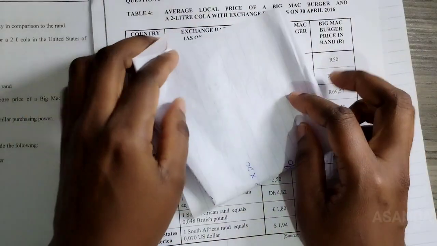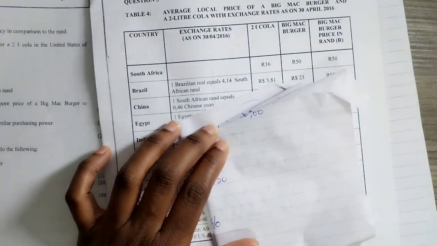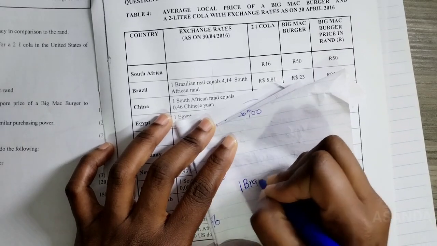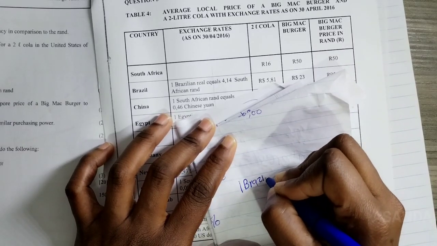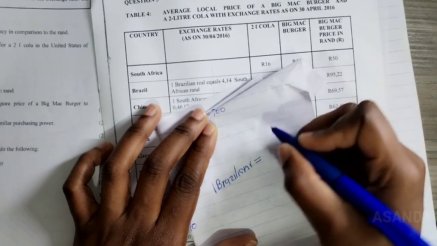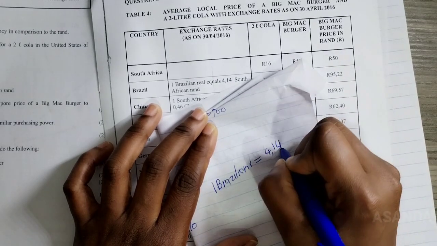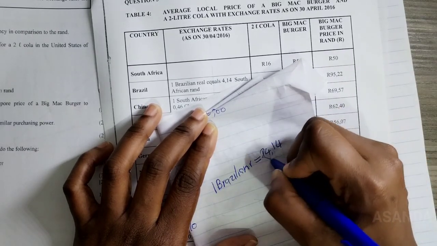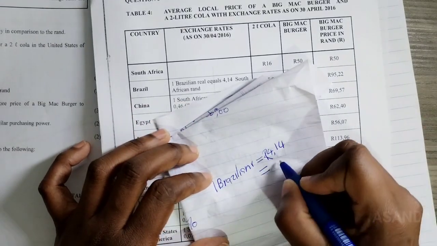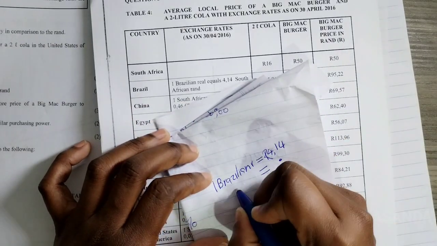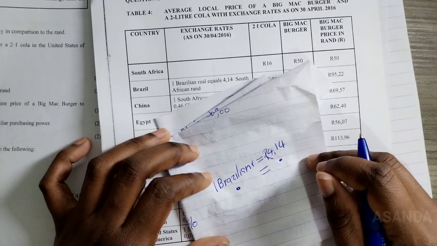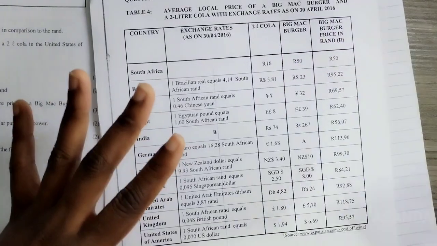I'm going to take a piece of paper. It means that when I'm doing my calculations, this is a conversion factor. 1 Brazilian real is equal to 4,14 South African rands. So that's how I'm going to do my calculations. If I'm changing rands, I'm going to write the rands this side. If I'm changing reals, Brazilian, I'm going to change this. And one of them is going to be my unknown, the one I don't know, I'm trying to find out. So that's what it means in calculations.